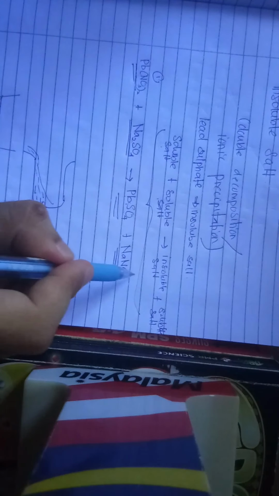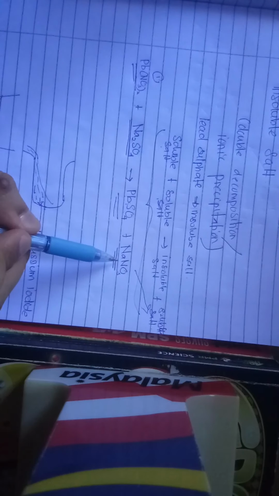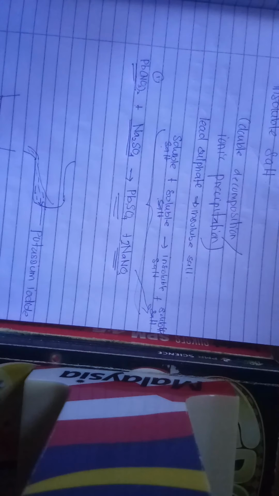Why do I say this is a soluble salt? Because all nitrates are soluble. Now you need to balance. Nitrate, you have 2 here, so you should put 2 here. Sodium, you have 2, so it's balanced already. This one we call double decomposition: soluble salt plus soluble salt, you will produce insoluble salt and soluble salt.